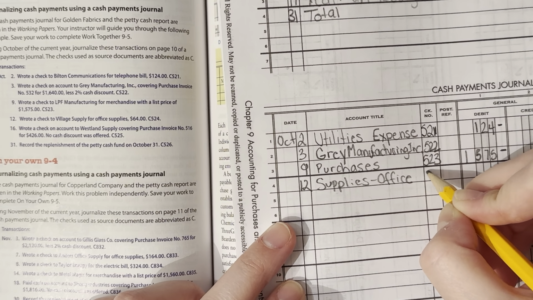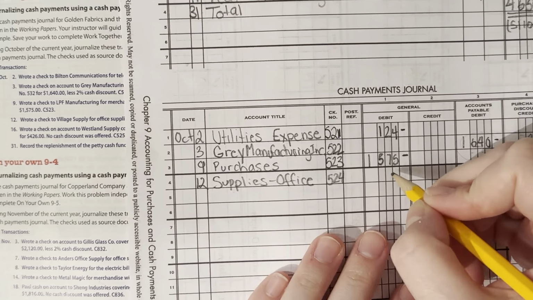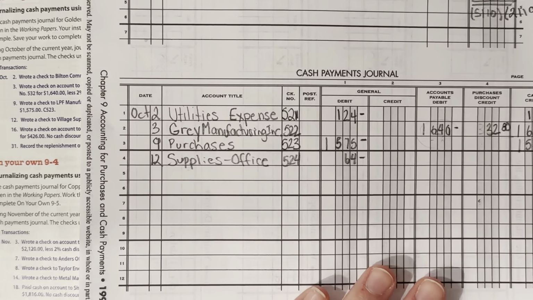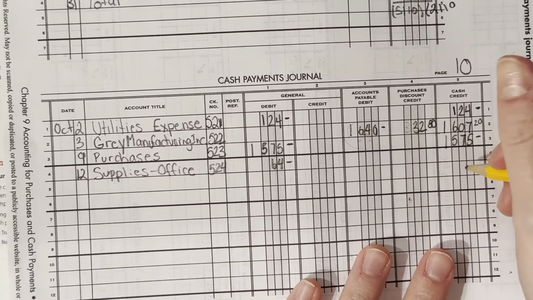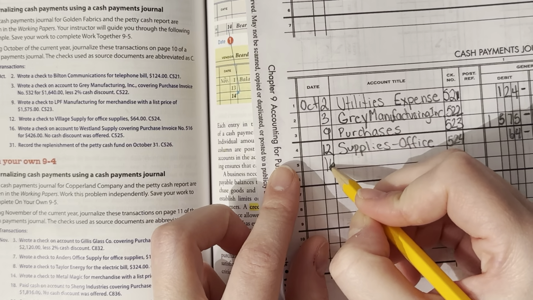The check number is 524. And office supplies is an asset, so we debit the general amount because it's not an accounts payable, it's not a purchases discount, and cash for $64. Good. The date is the 16th.